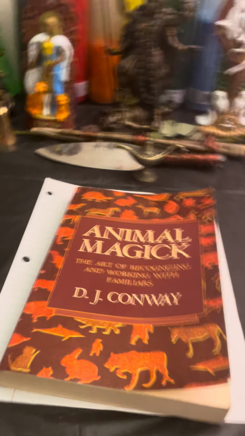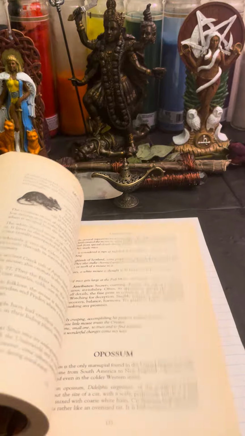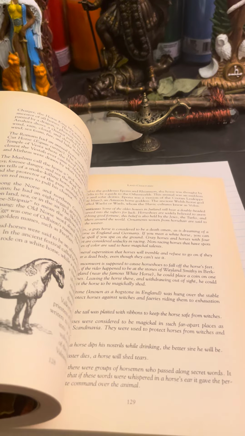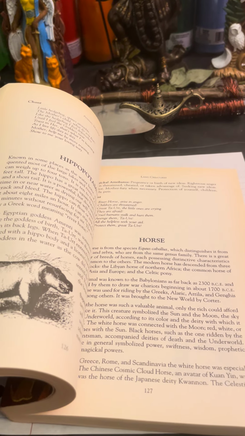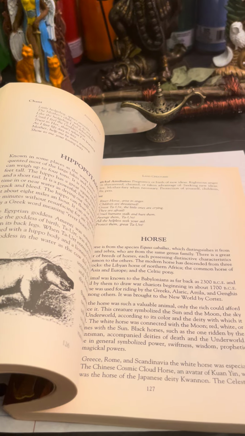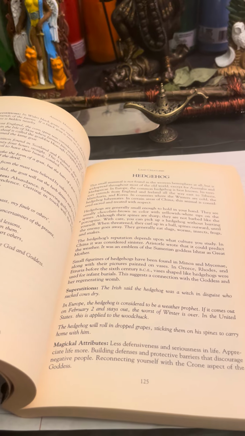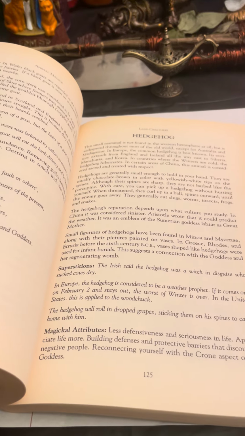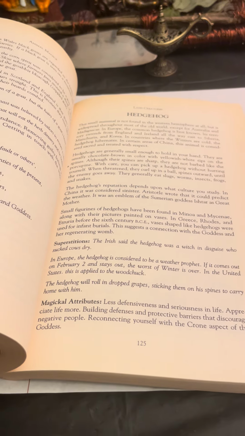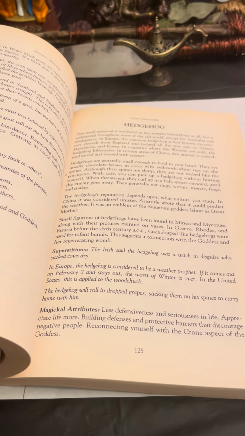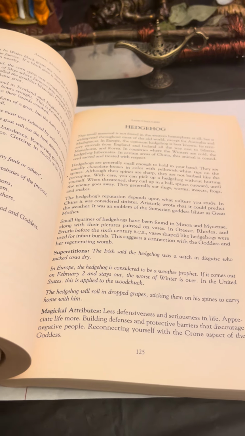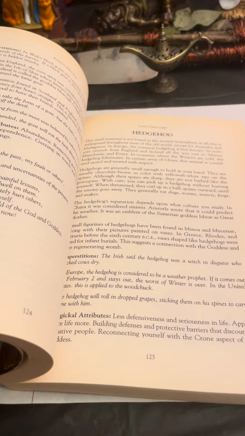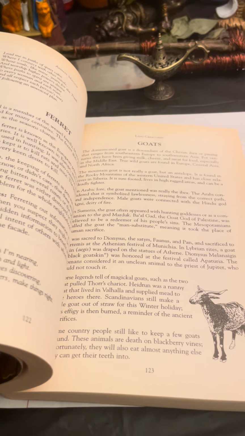All right. So this is an excellent book to have. He goes into detail on the world's various animals, both real animals and mythological animals, that you can connect with. It goes into detail on their magical attributes that you can use as you're creating your connection to whatever familiar that you're connecting to. So this is a good book to have.